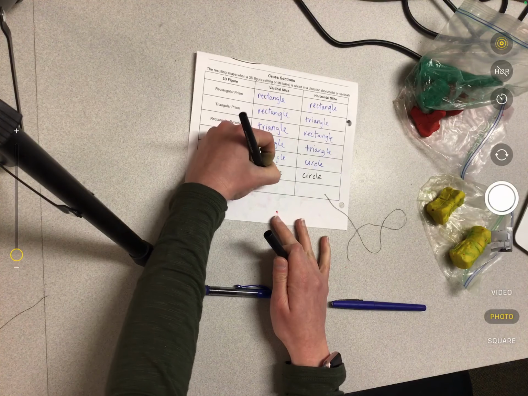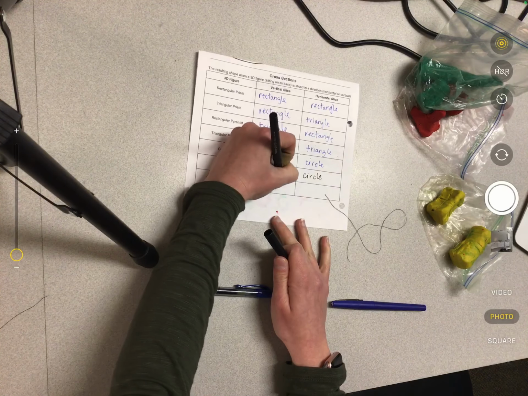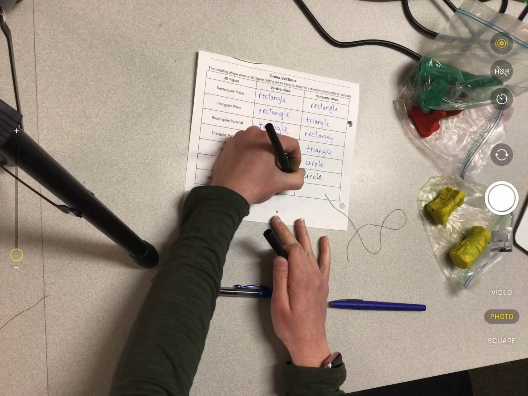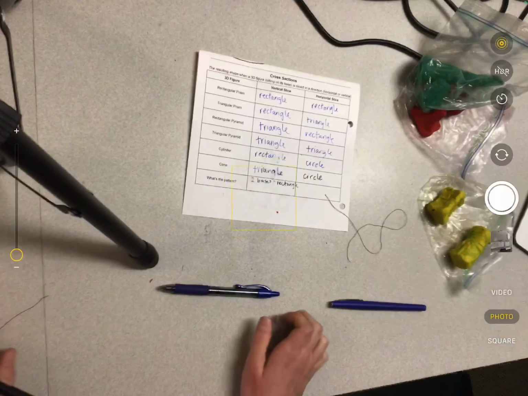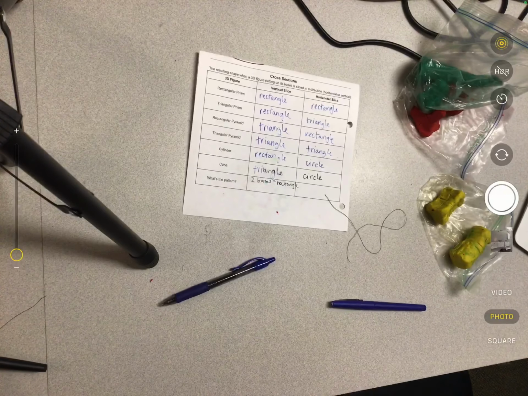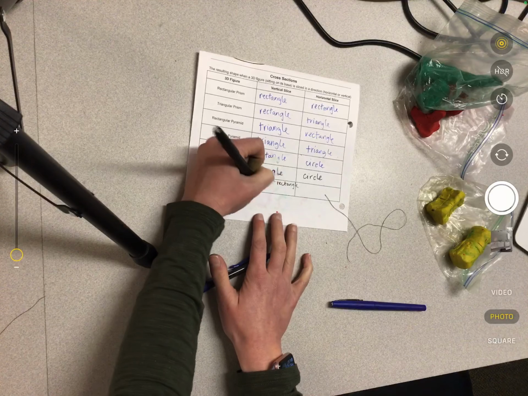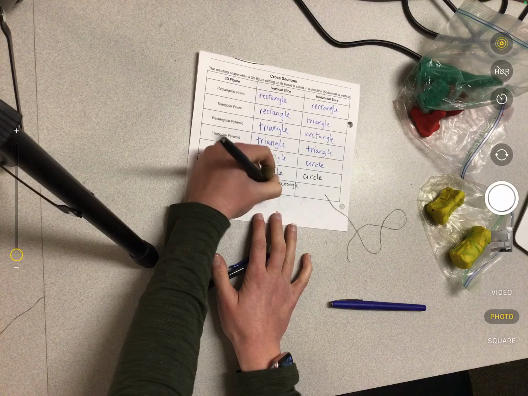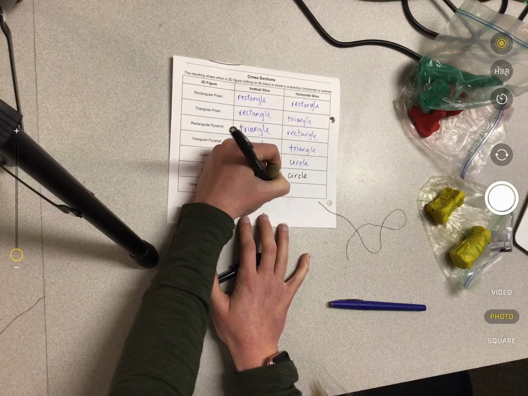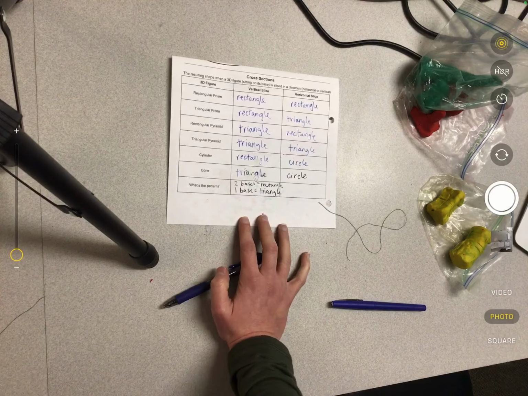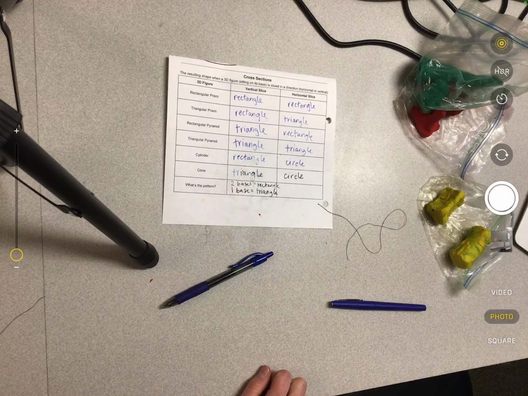Two bases, we get a rectangle. So those are my prisms, my cylinder. We got rectangles because there's two bases. When there's only one base, like a pyramid or cone, we get a triangle because we have that one point, the apex, that creates that triangle shape.